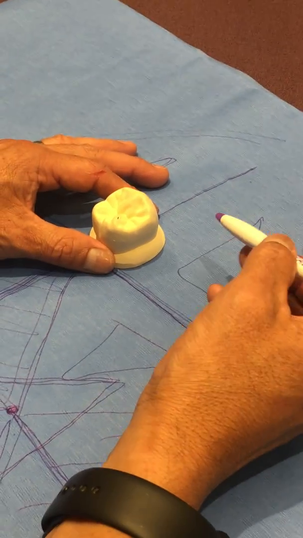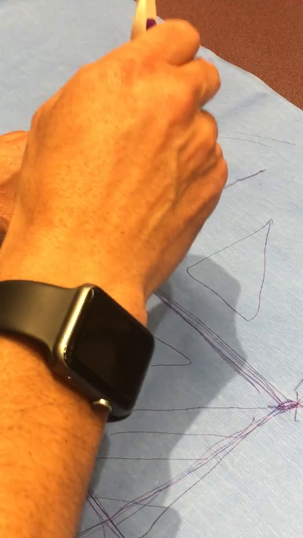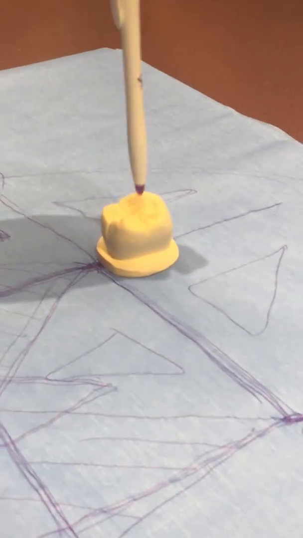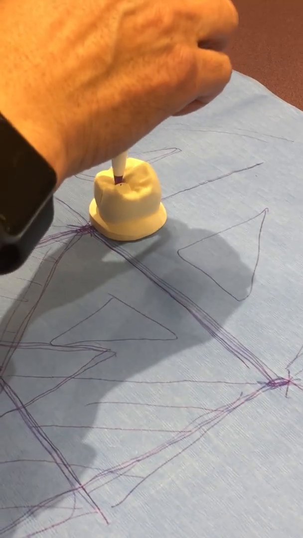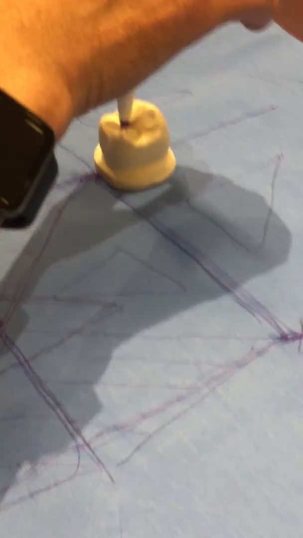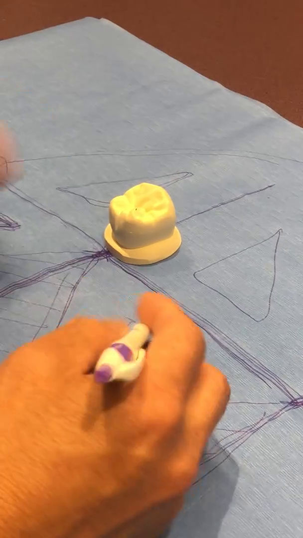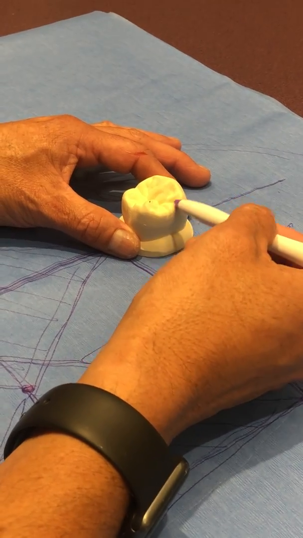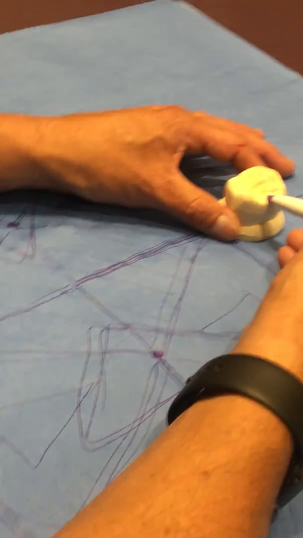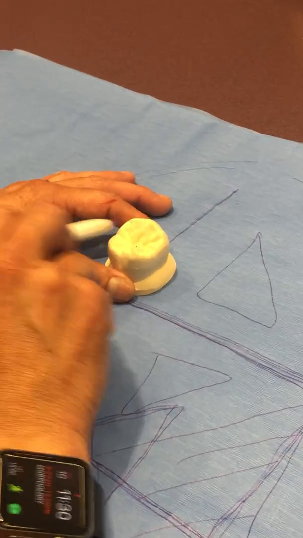Now, let's put it this way. What will be this one right here? Mesial pit, distal pit, and occlusal pit. Central pit. Yeah, central pit. Good shot. All right, so we have a central pit. Now, what will be this one right here? Mesial marginal ridge. Distal marginal ridge. This is the marginal ridge.